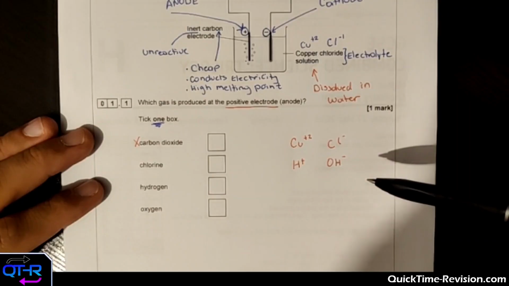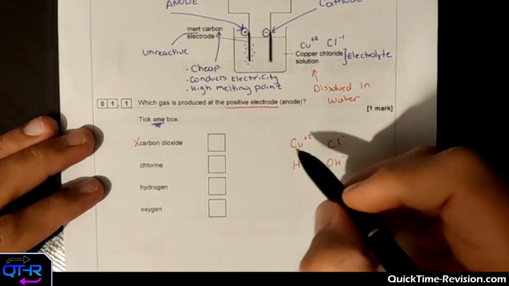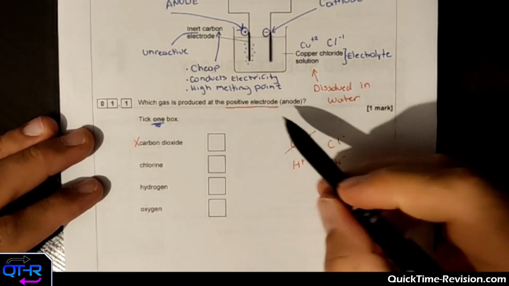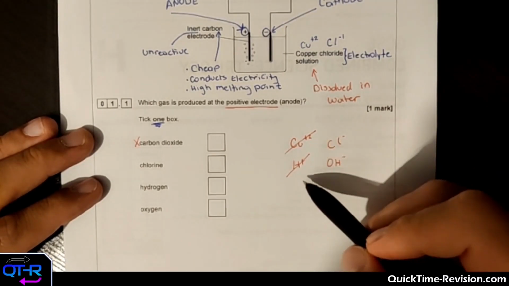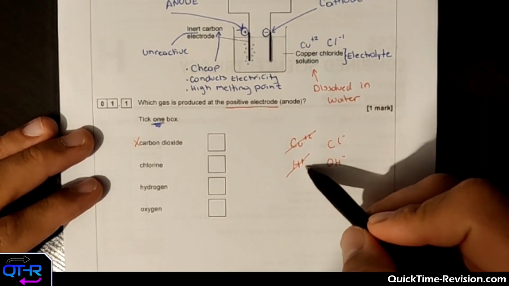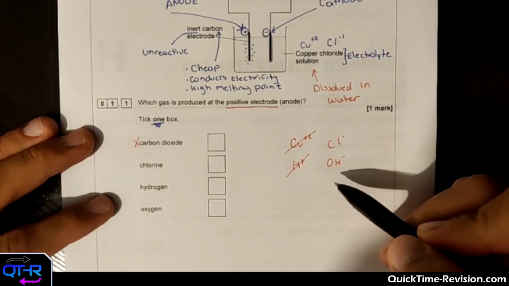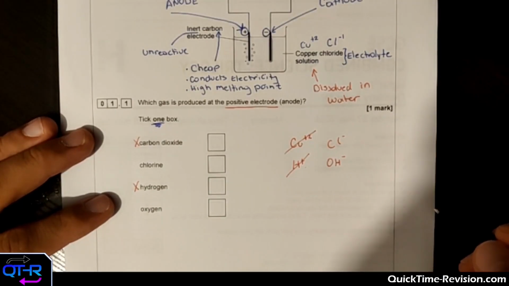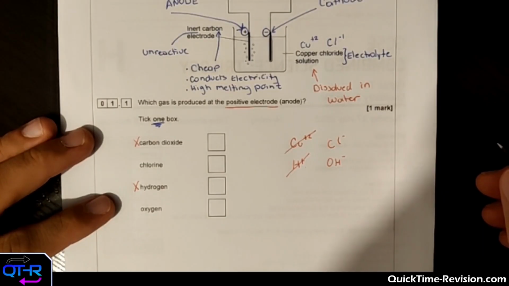Now only one of them can actually go into the electrode. So usually the most reactive of the ions will remain behind, and the least reactive is going to get sent out. Now immediately over here we can cross off copper. Copper is a positive, so it's not going to go to the positive electrode, and we can cross off hydrogen as well, because even though it's a non-metal, it's a positive ion and is not going to go to the positive electrode, because positive and positive repel each other. Now even if we had to guess now, we have a 50-50 chance of getting the correct answer.